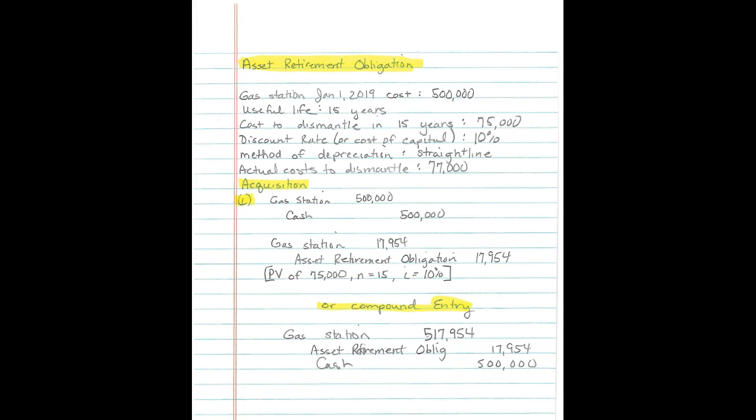All right, so when we begin, we need to show acquisition of the gas station, and we see journal entry number 1 shows the gas station $500,000, cash $500,000. The next piece is our new piece. It's asset retirement obligation. What we do is we take the present value of that cost to dismantle. So using Excel, I plugged in the numbers: 75,000 for future value, number of periods was 15 and the interest rate was 10%, and I got a present value of 17,954. So that's our obligation. We have to list it on our balance sheet at its present value. So it is our new operating liability.